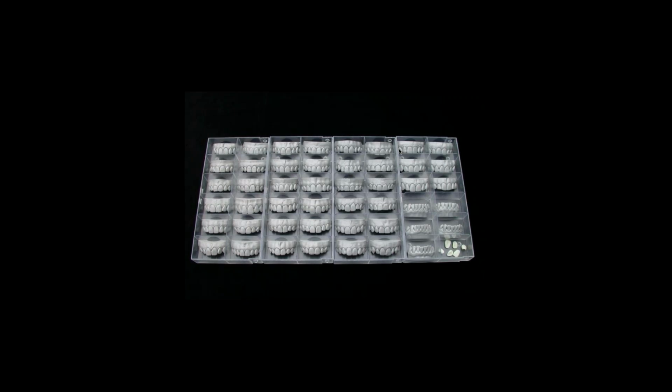Every time I do a diagnostic wax-up, I take my wax-up model and this model, and I like to copy some of them.